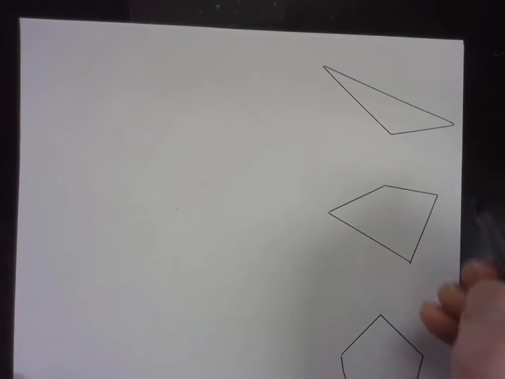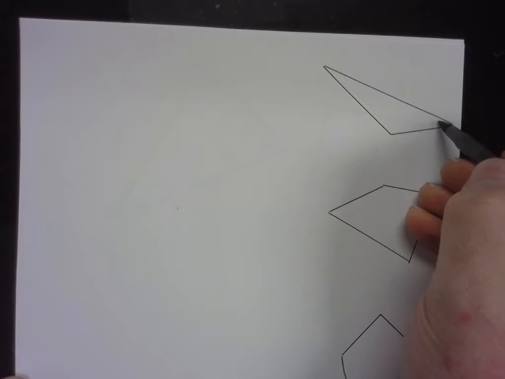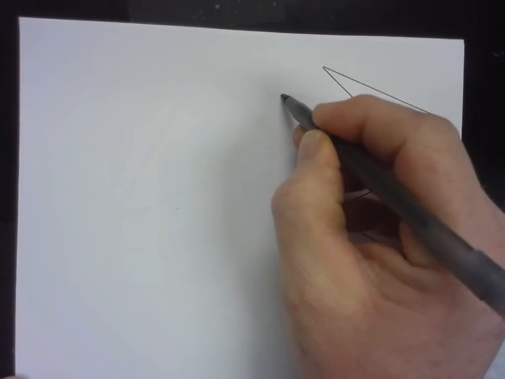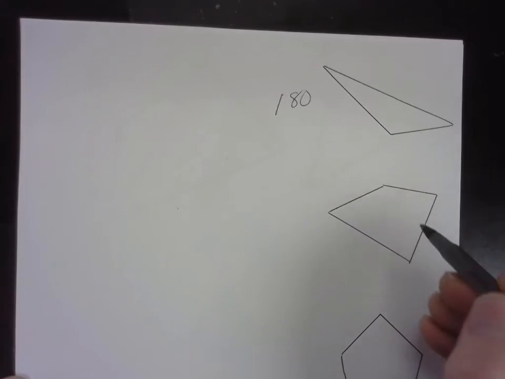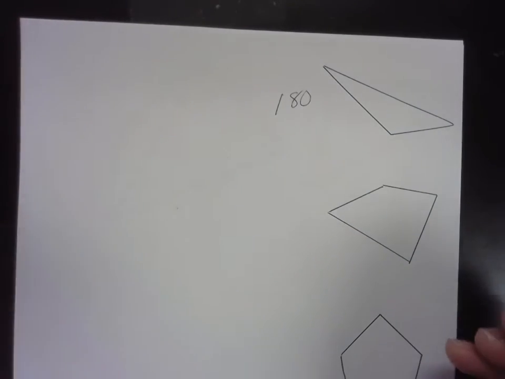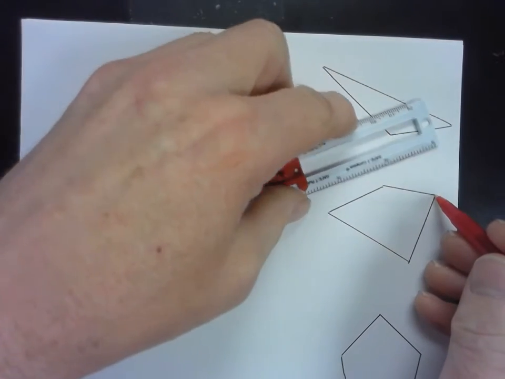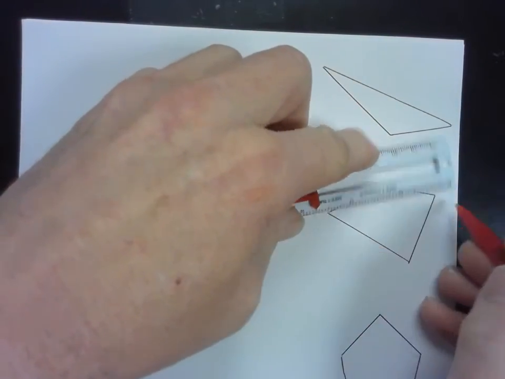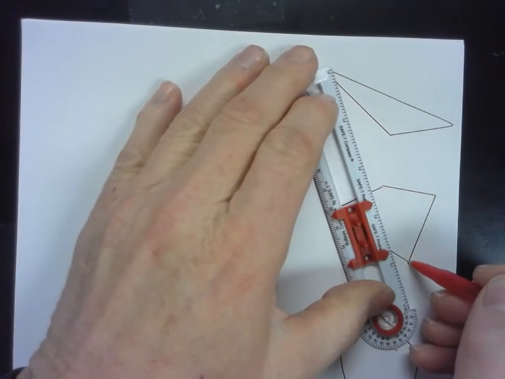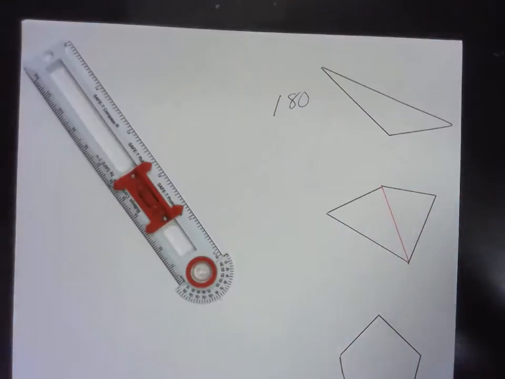What did we say the sum of the interior angles here is? 180. This one's a quadrilateral, so how many triangles? Two. Now, I can split it there or I can split it here. It doesn't matter, but however we do it, it's two triangles, isn't it?